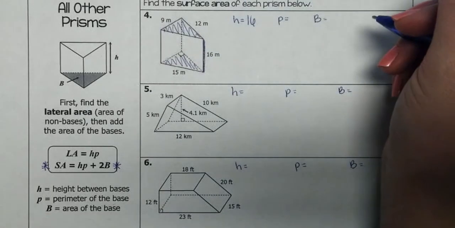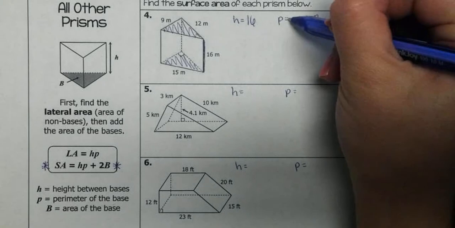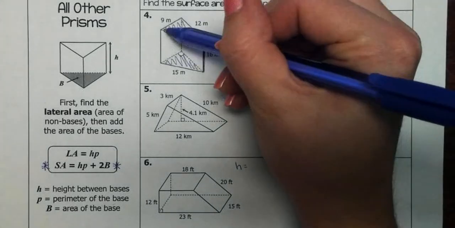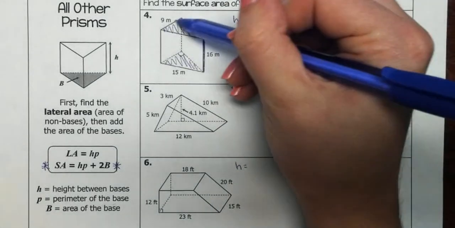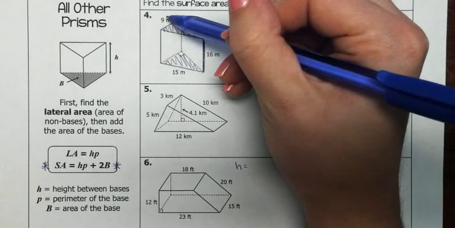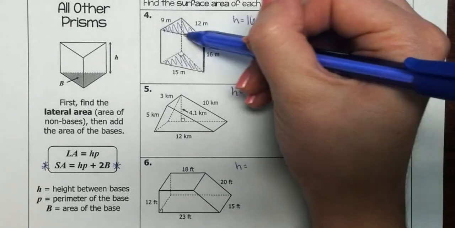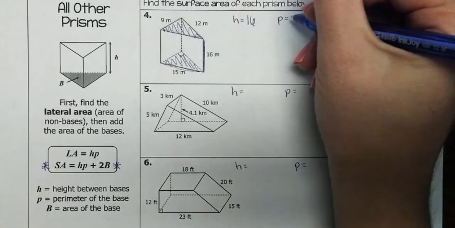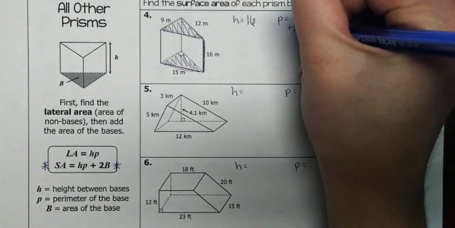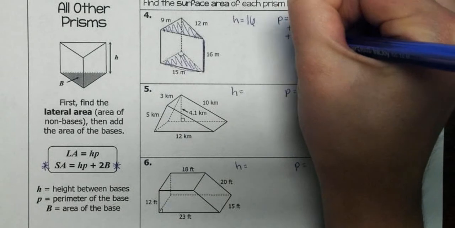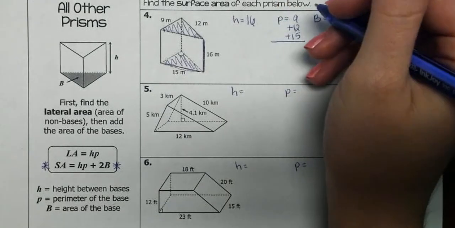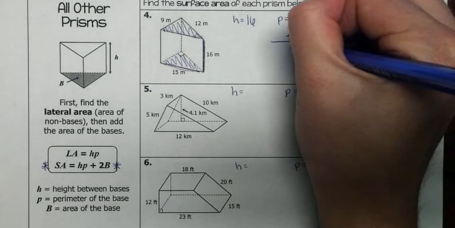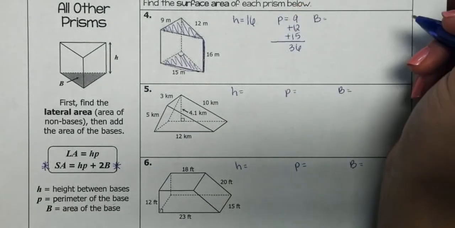Okay. Now my perimeter is the perimeter of the base. So I have to take all of the sides and add them together. So this one's 9, this one's 12. This one is the same as this, so it's 15. So I'm going to add 9 plus 12 plus 15 to get 36. That's my perimeter.